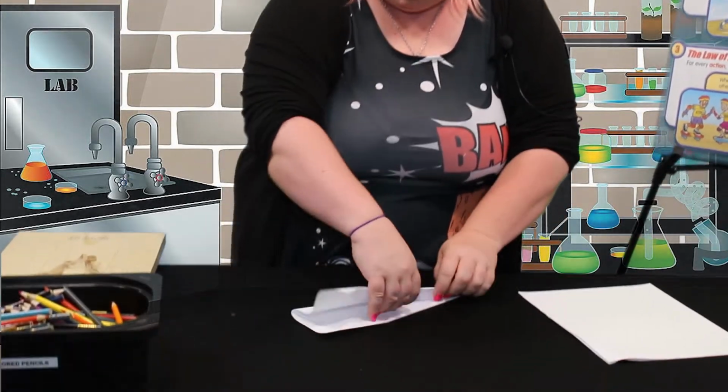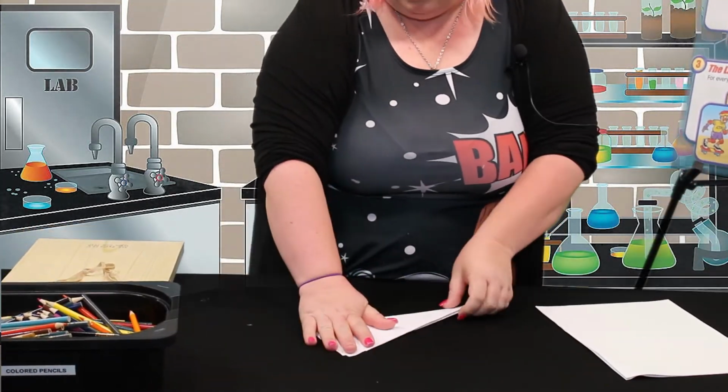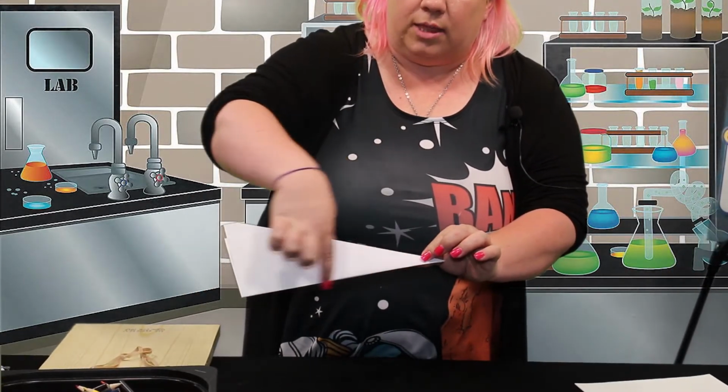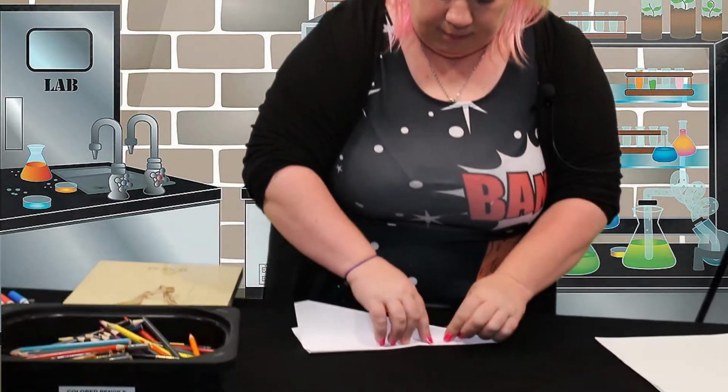The next thing I want you to do is fold your airplane closed. So we're going to take our airplane, fold it, close it. Now we have a shape like this. Now again, for this last step, I like to explain it that I'm taking this edge and lining it up with this edge at the bottom. So I'm going to fold my plane.